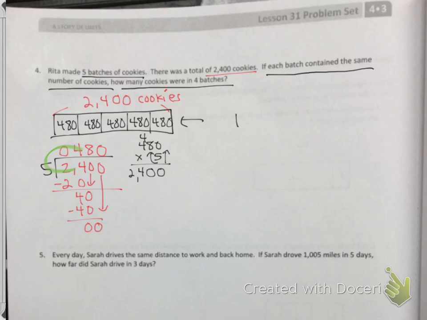I can make a new tape diagram to represent this. So what they want is we have 4 batches, right? Still the same amount of cookies in each batch. However, they want to know the total, and we don't know that total yet, right? So we need to add 480 4 times. So how can we do this?